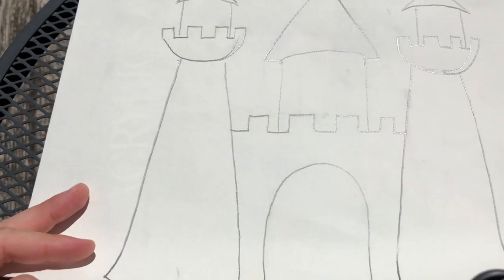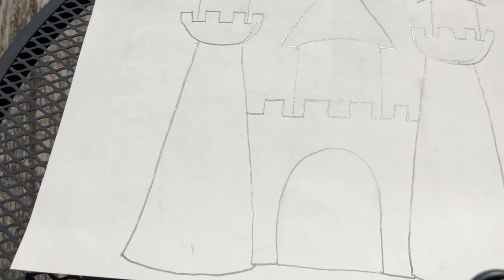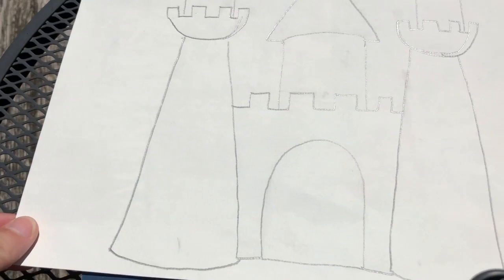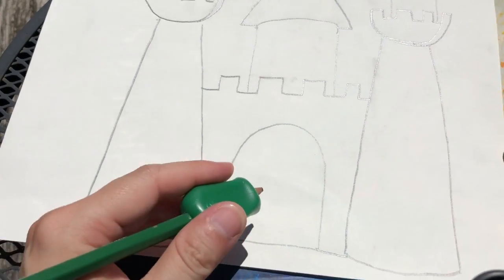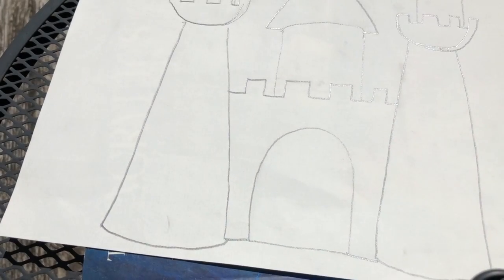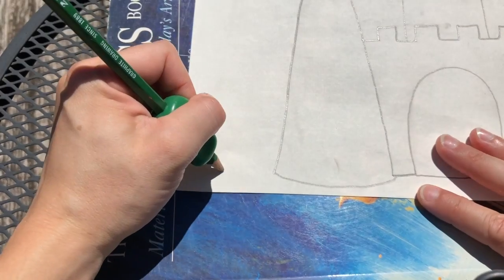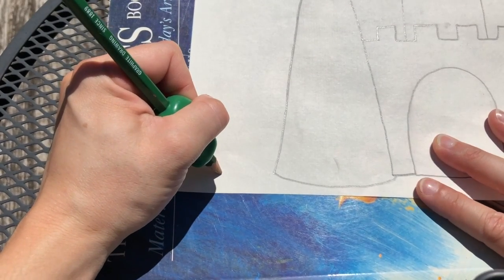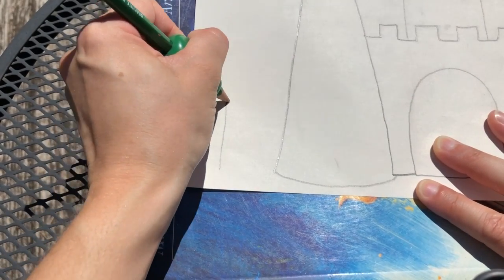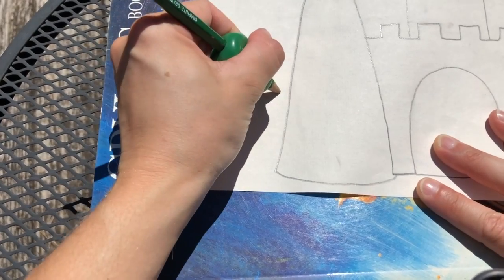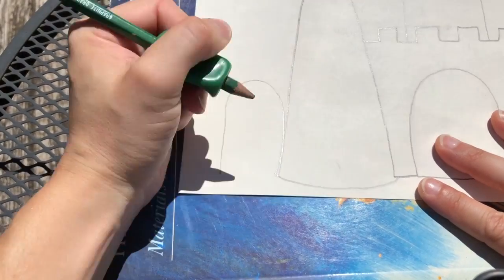Now some fun things that I learned how to add before I get into windows are winding staircases on the sides. So to do that, I'm going to start next to one of my towers and just make another doorway, but a little bit smaller. And it can overlap a little bit like that.